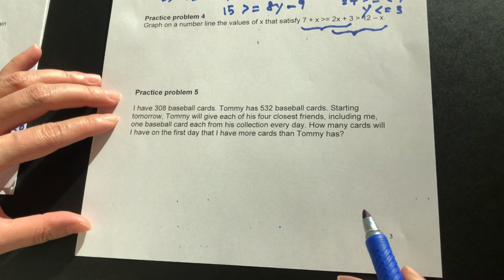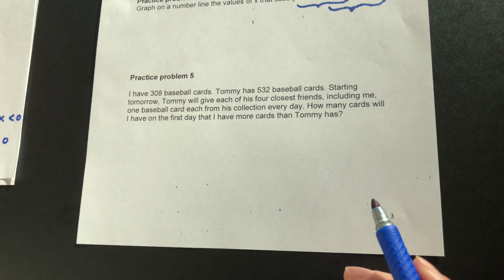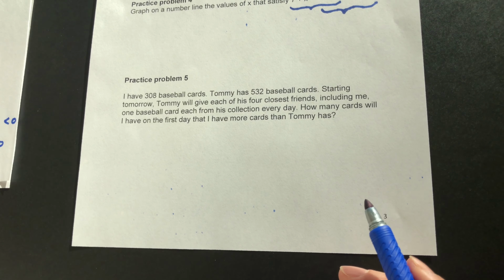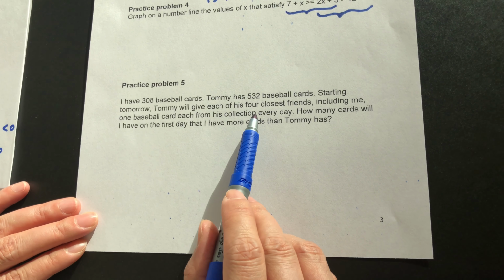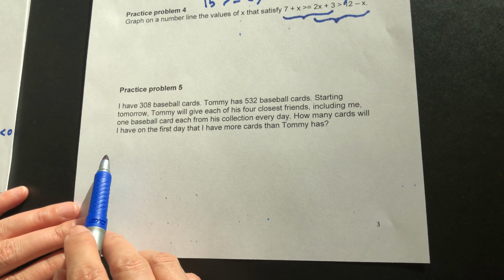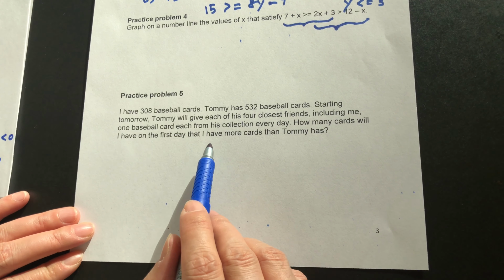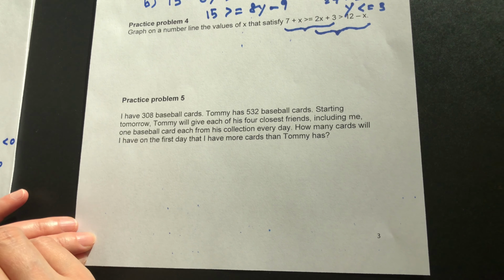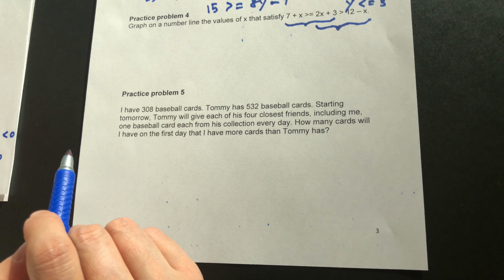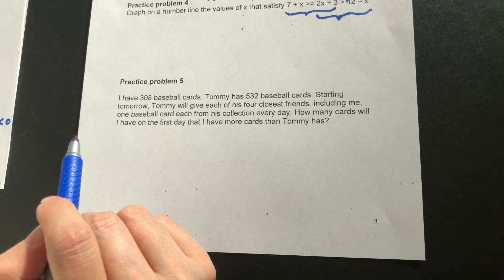Practice problem 5. I have 308 baseball cards. Tommy has 532 baseball cards. Starting tomorrow, Tommy will give each of his 4 closest friends, including me, 1 baseball card each from his collection every day. How many cards will I have on the first day that I have more cards than Tommy has? So this is basically writing out the equation, just like we did for equal signs.